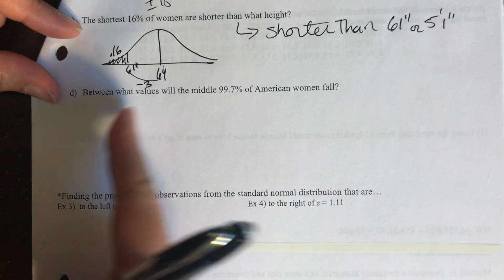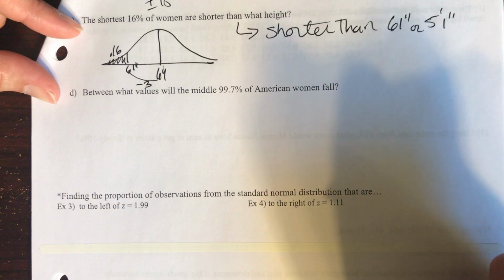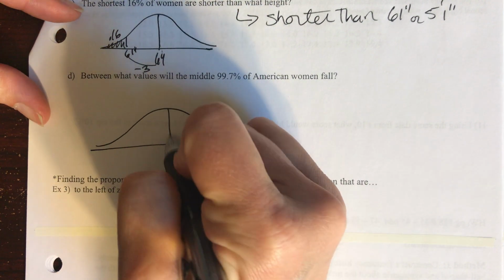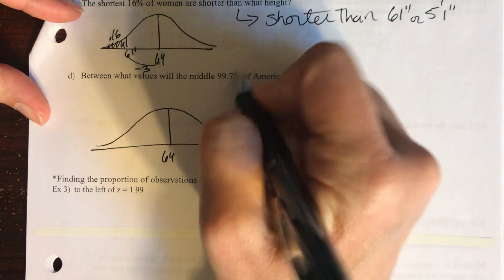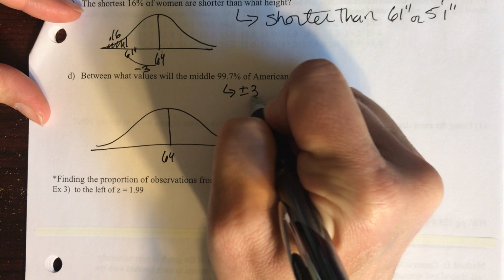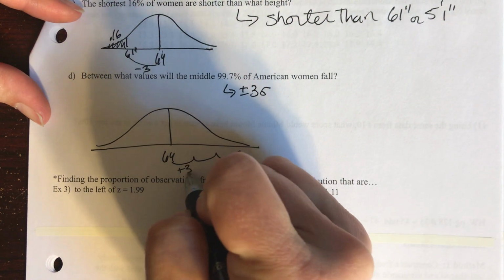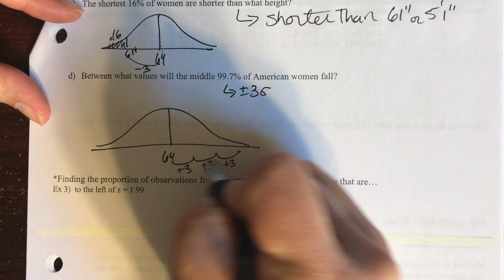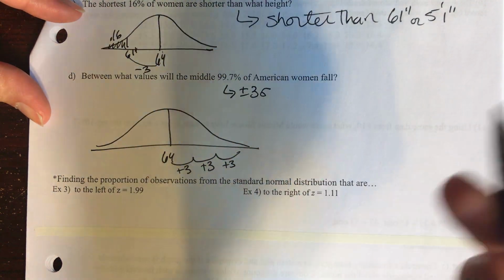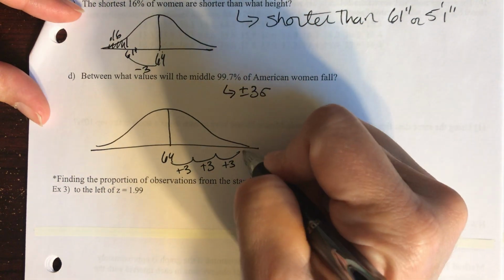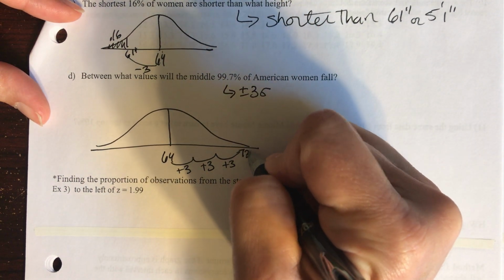Between what values will the middle 99.7% of American women fall? So 99.7% means we're going to go up and down 3 standard deviations. 1, 2, 3. Add 3, add 3, add 3. 3 standard deviations, each are 3 inches big. 64 plus 9 gives me 73 inches.